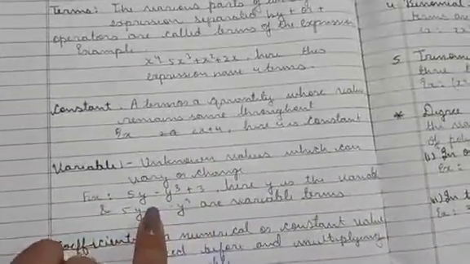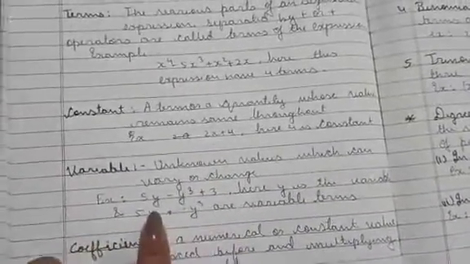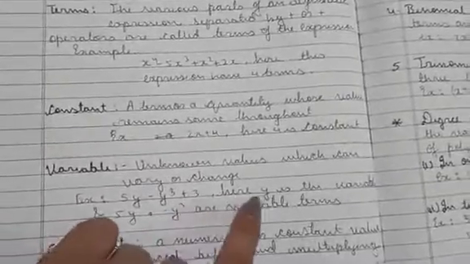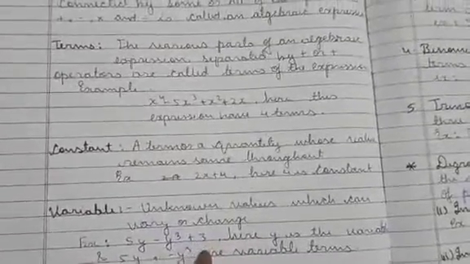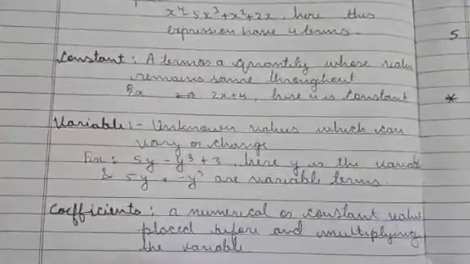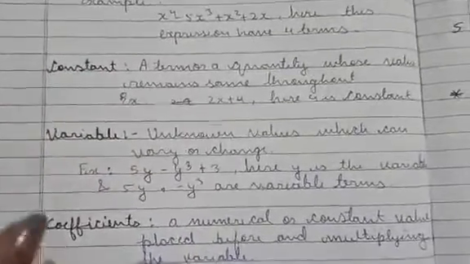Okay, now let us take some examples of variables. 5y minus y cube plus 3, here y is the variable. Okay, see, y is the variable, so 5y minus y cube are the variable terms and 3 is the constant term. Okay, now let us understand what are coefficients of the variable.